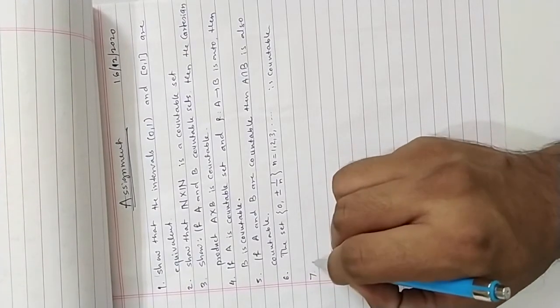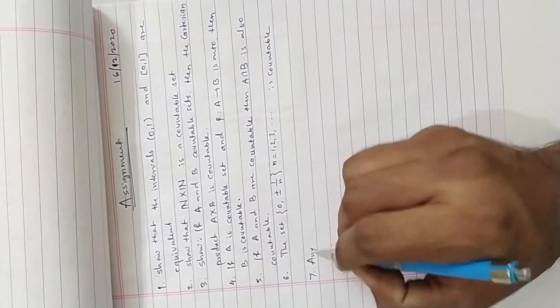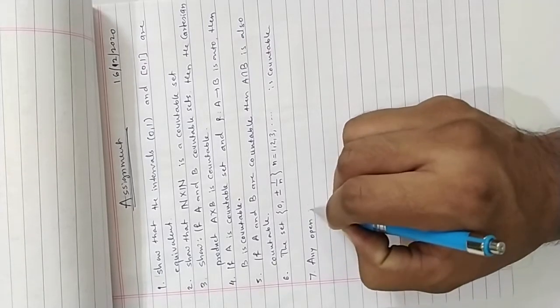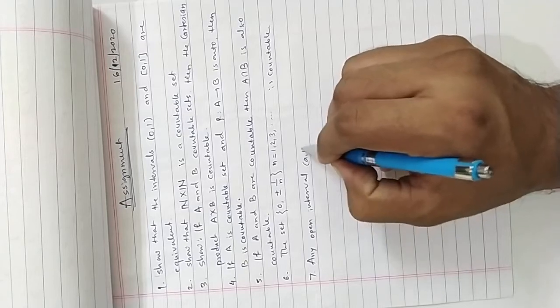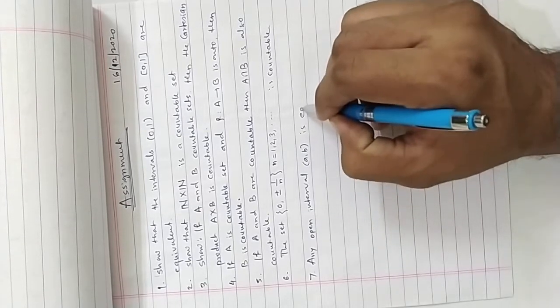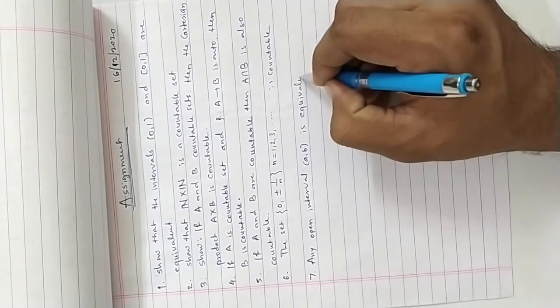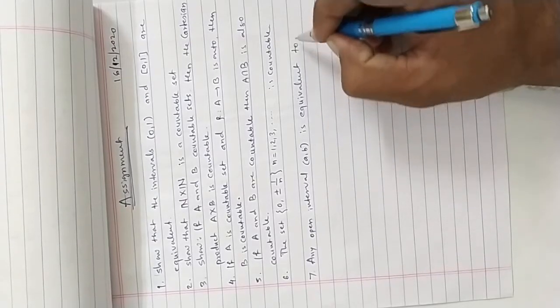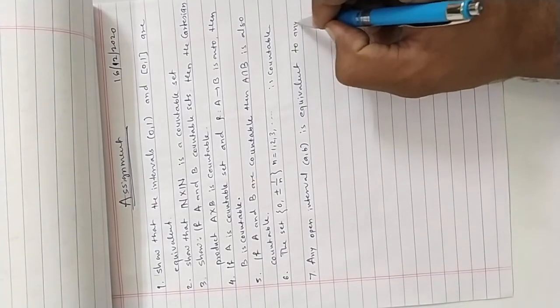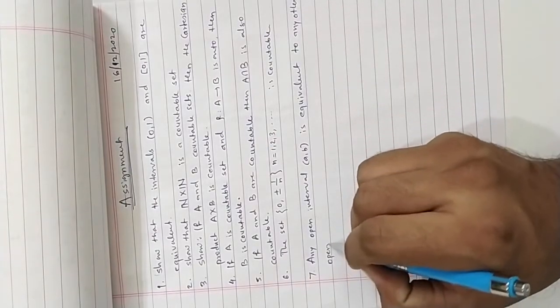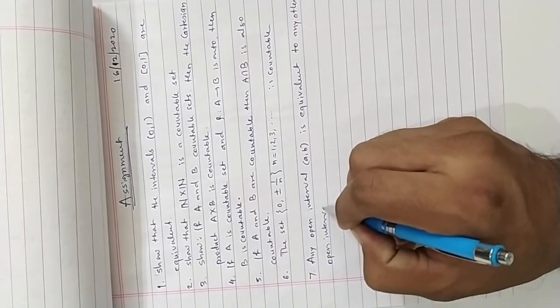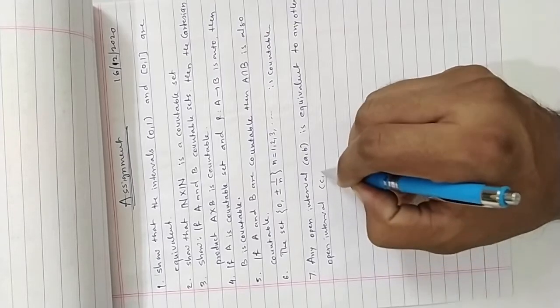Next, any open interval (a, b) is equivalent to any other open interval (c, d).